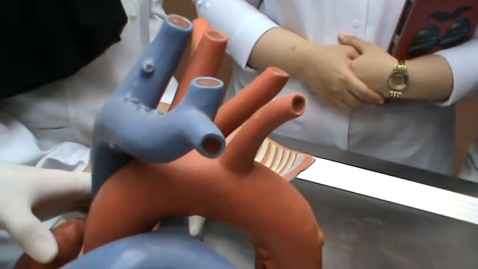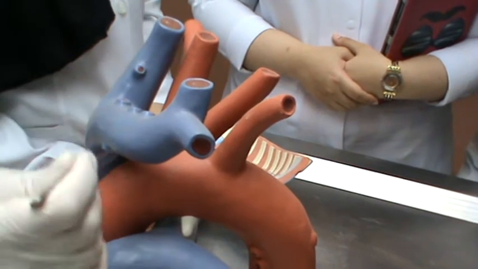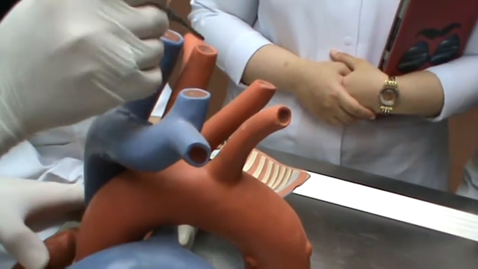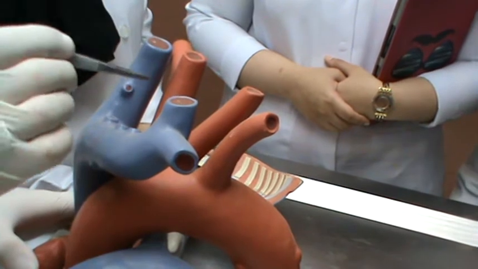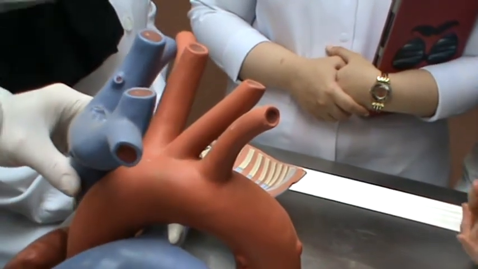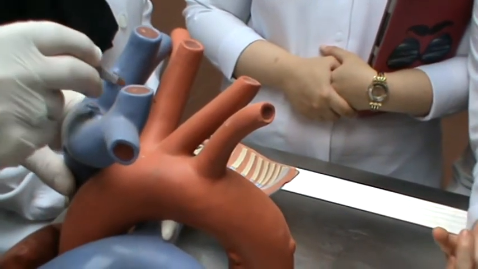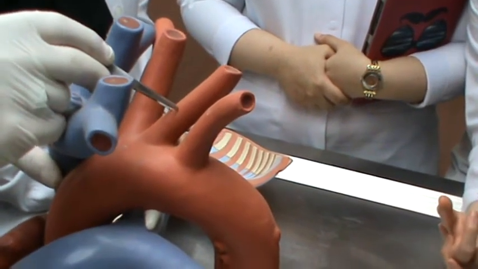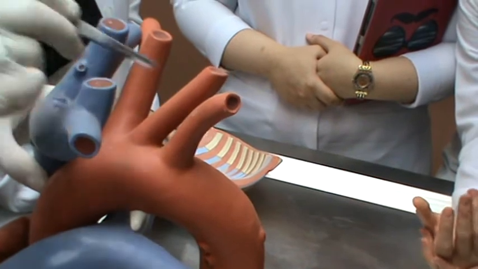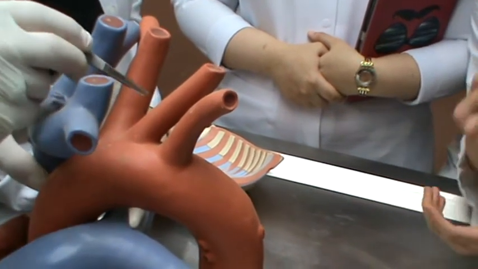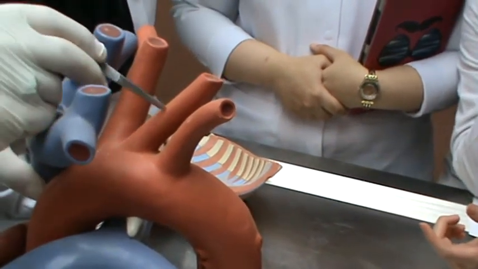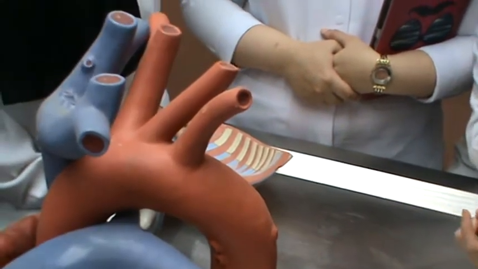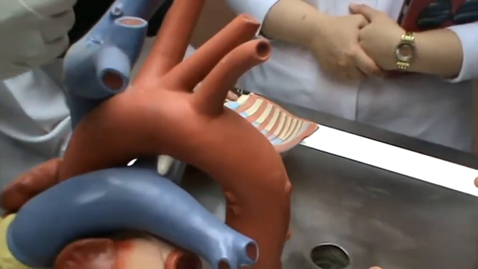If we talk about the branches of the arch of aorta, forget those branches. We are concerned just with the main branches, which are the brachiocephalic trunk, left common carotid and left subclavian. The brachiocephalic artery supplies the right side of the arm and head.